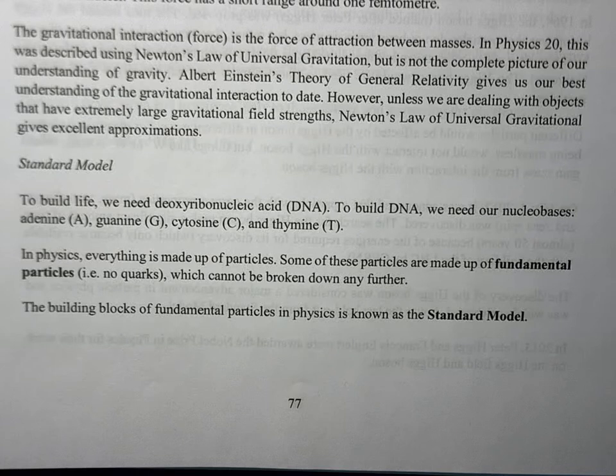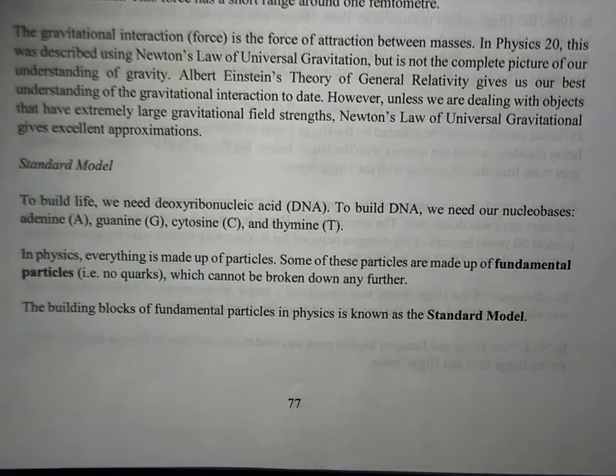So in our universe, everything is made up of particles. And we know that some of these particles are, once again, fundamental. They don't have any quarks, which we cannot break. And these particles are ones that we can't break down any further. So these building blocks, these fundamental particles, these make up what is known as the standard model. So let's have a look at that.